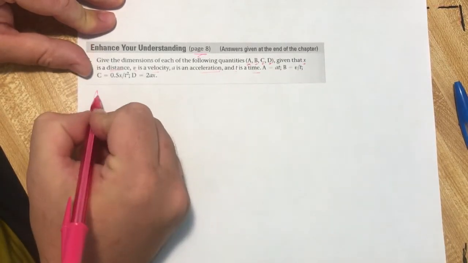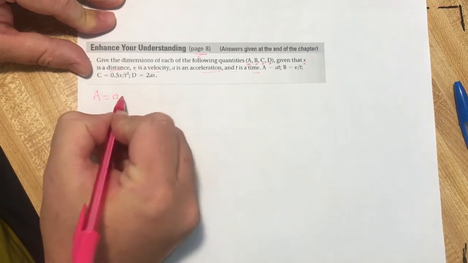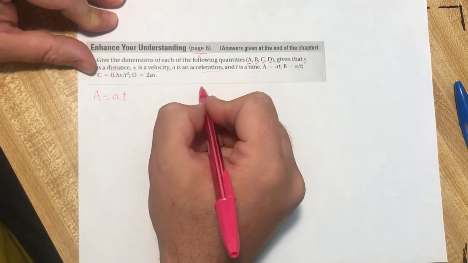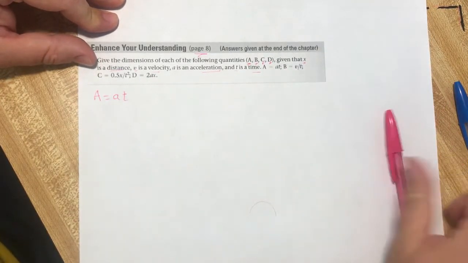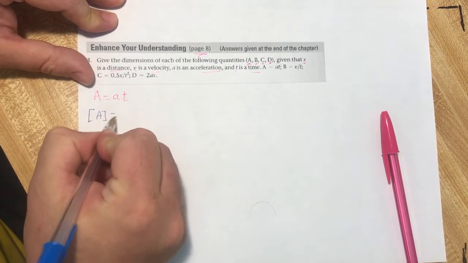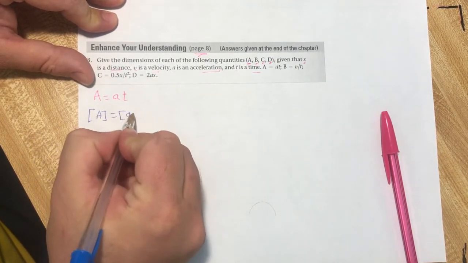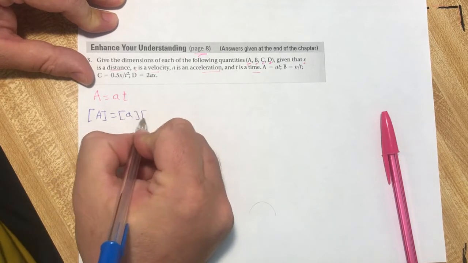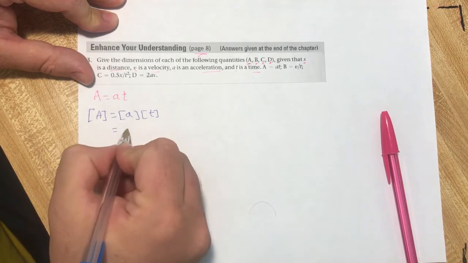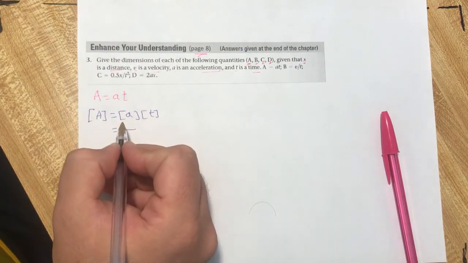a is equal to acceleration multiplied by time. I will work with this one at first. Okay, the dimensions of a is equal to the dimensions of the acceleration multiplied by the dimensions of the time, which is equal to, I can look at the table now.